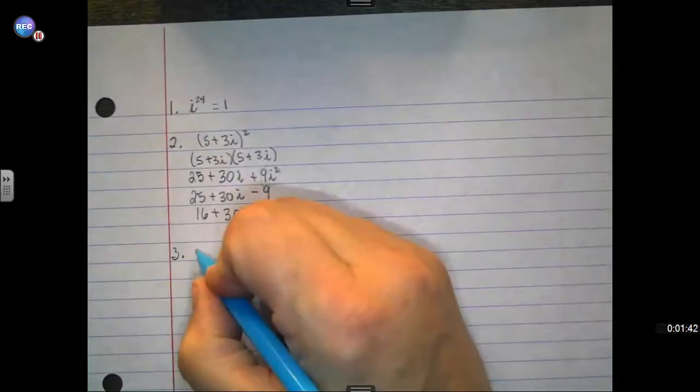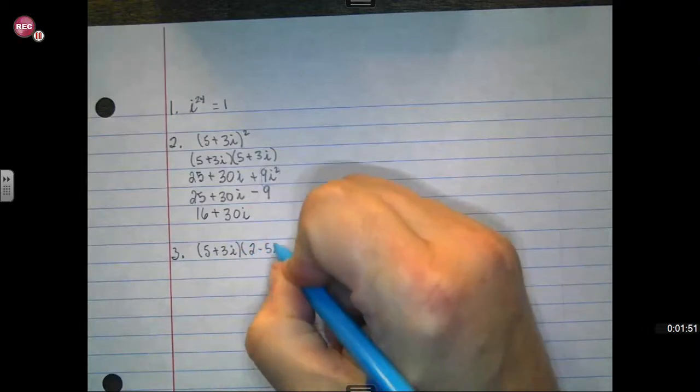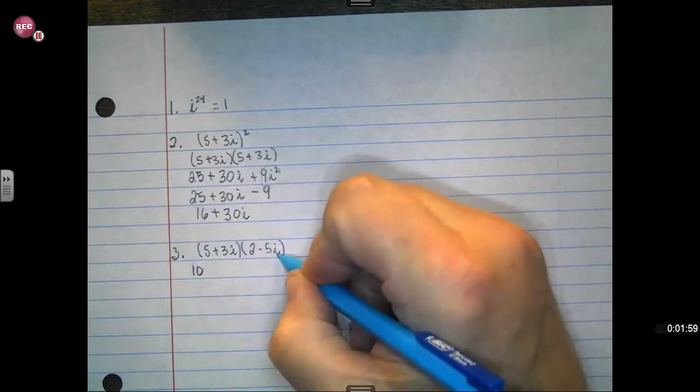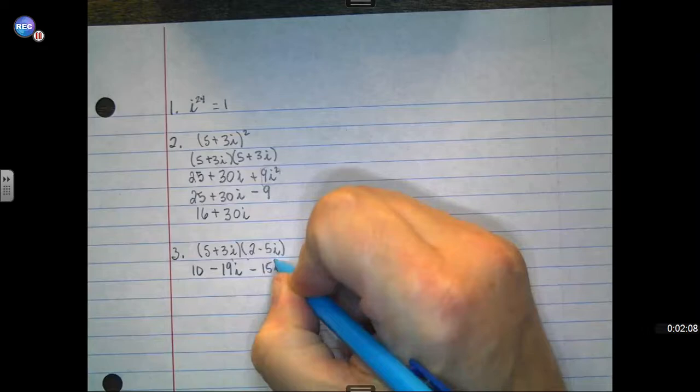Number 3, we have 5 plus 3i times the quantity 2 minus 5i. So multiply that out: 10, and then we're going to get minus 25i plus 6i is minus 19i, and then minus 15i squared.